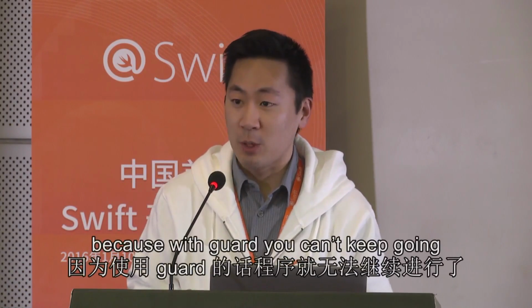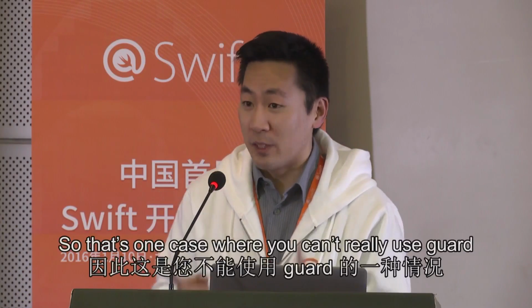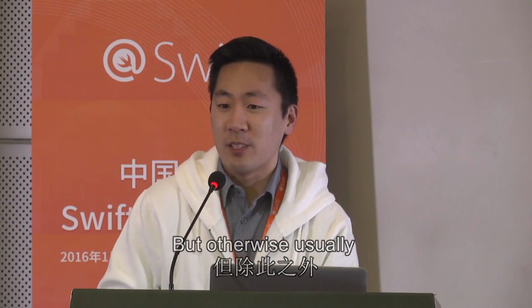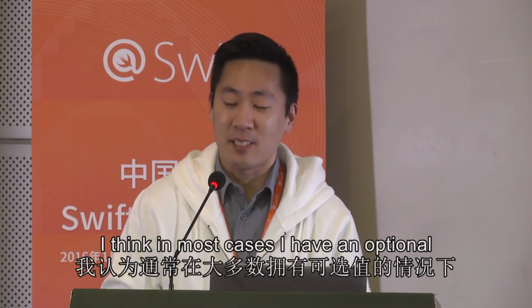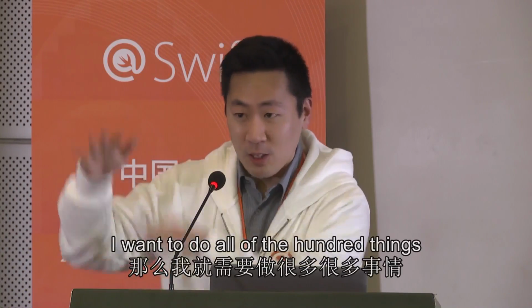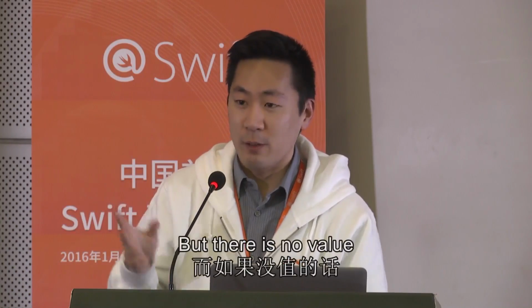Because with guard, you can't keep going. You have to stop at the end of the guard. You have to return or something like that. So that's one case where you can't really use guard. But otherwise, in most cases, it's I have an optional. If the optional has a value, I want to do all of these 100 things. But if there's no value, I just want to skip it.